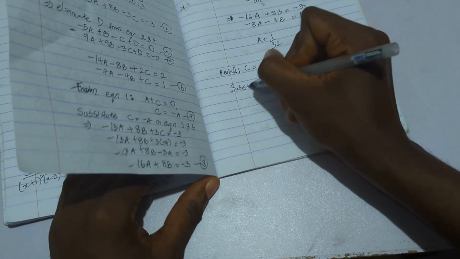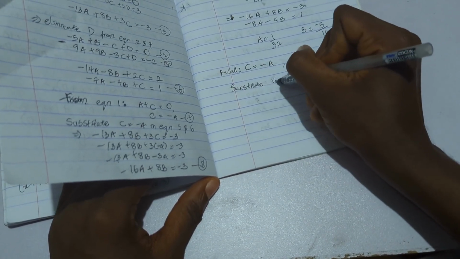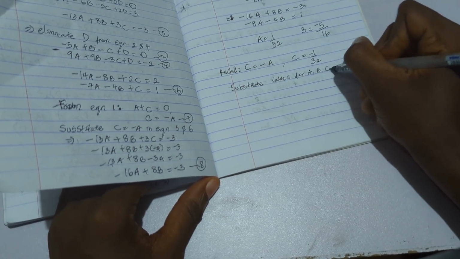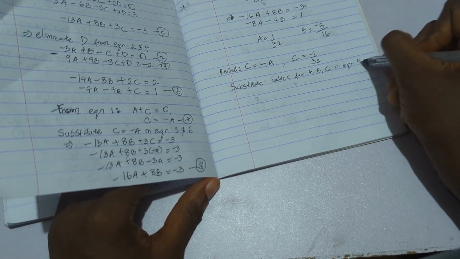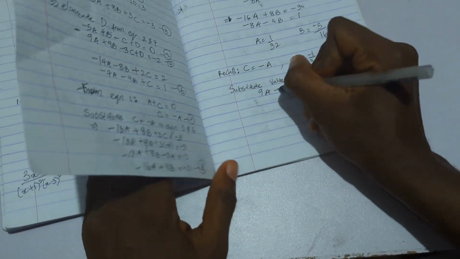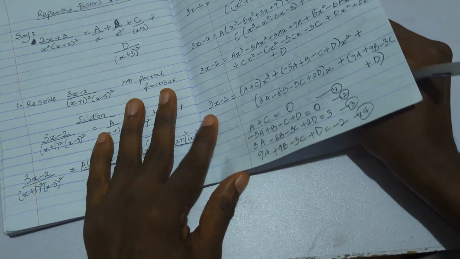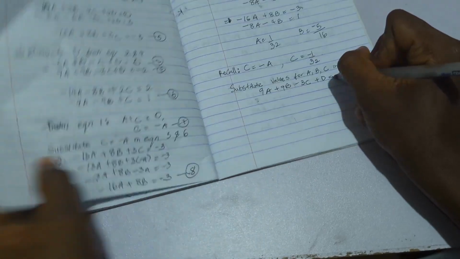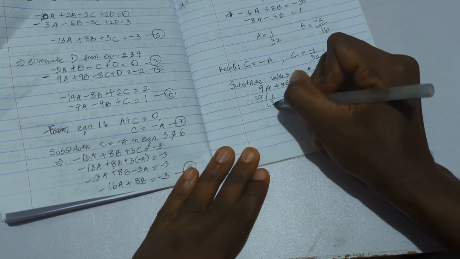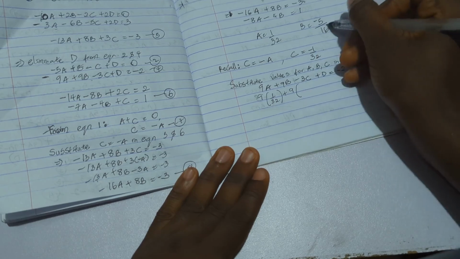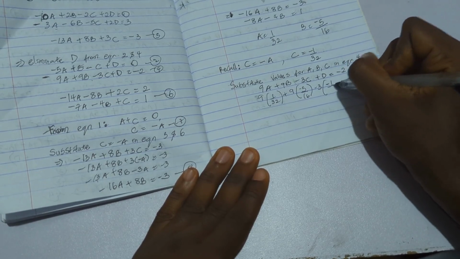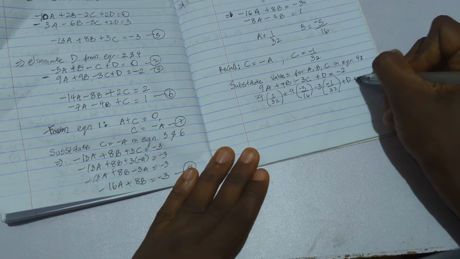Substitute a, b, c, d. Substitute the values for a, b, and c in equation 4. Equation 4 told us that 9a plus 9b minus 3c plus d equals minus 2. So we have 9(1/32) plus 9(minus 5/16) minus 3(minus 1/32) plus d equals minus 2.